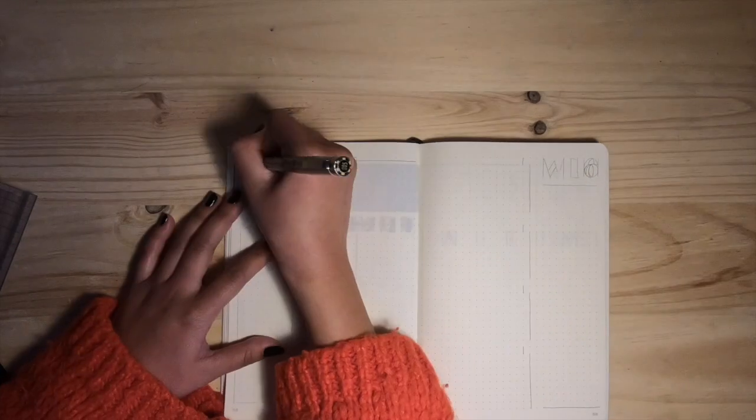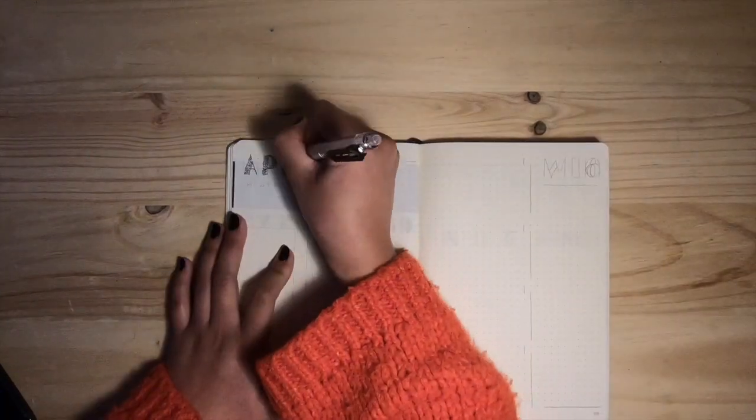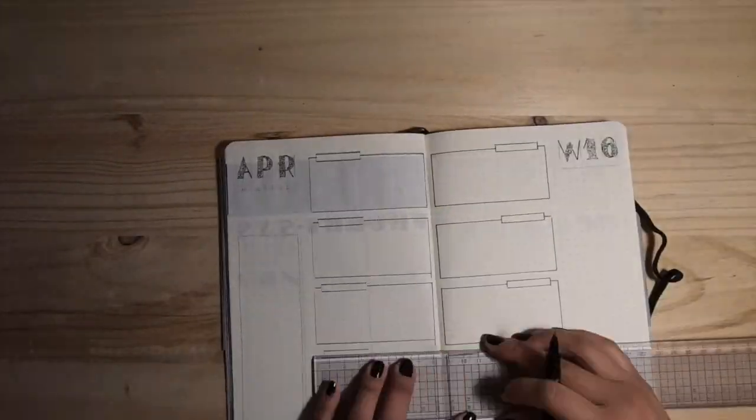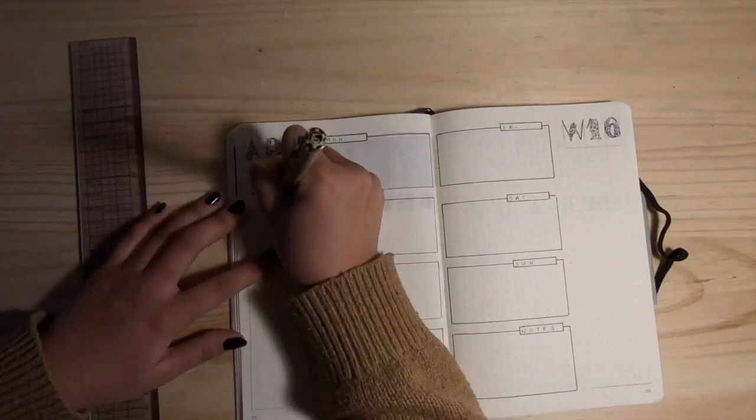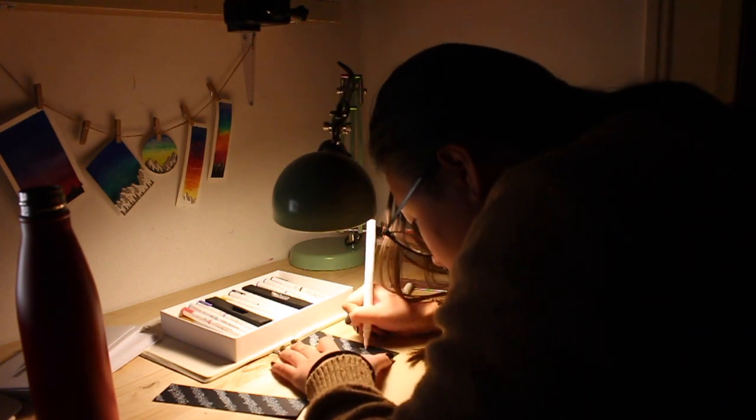Actually, I take that last statement back. I actually used black paper for this current weekly spread that we're looking at. And here's a time lapse of me drawing those white flowers onto black paper.